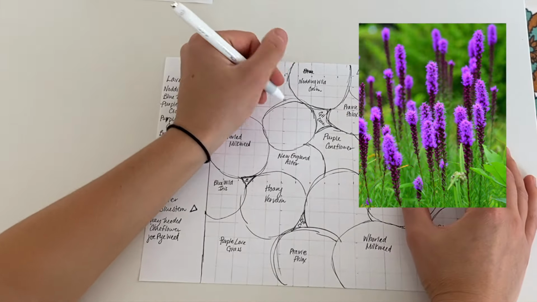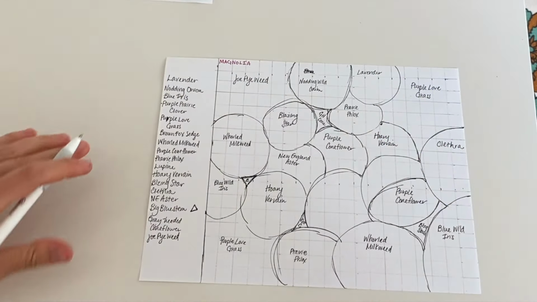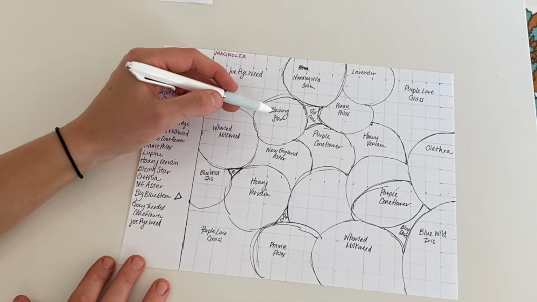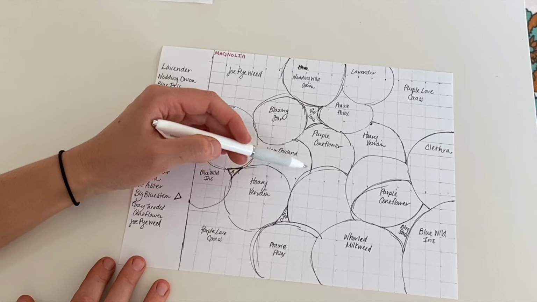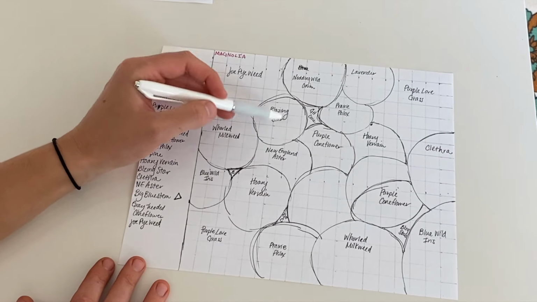I'm going to do a large section of Blazing Star right here. Blazing Star is full sun to partial, so I do think it'll fare out just fine over there. If it seems to be struggling at all, I'll probably try to move some of the cones a little further this way and replace something else there, maybe my Whorled Milkweed. But I do want to give it a shot.